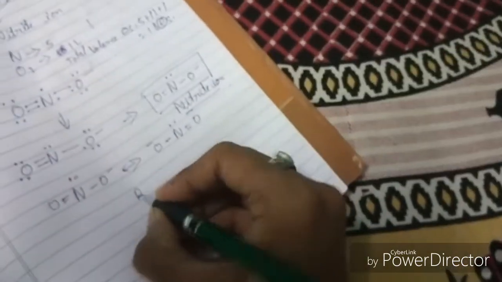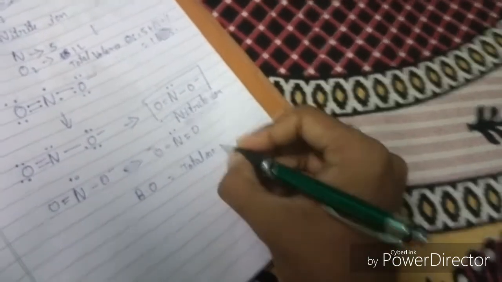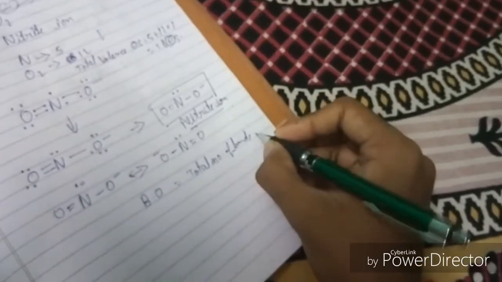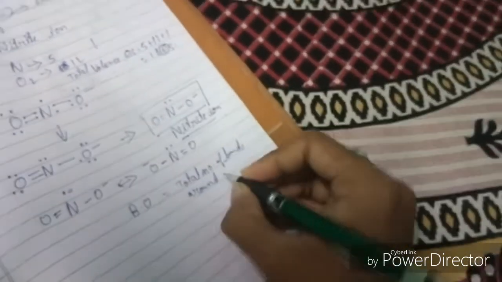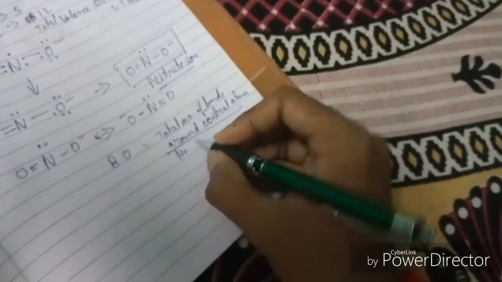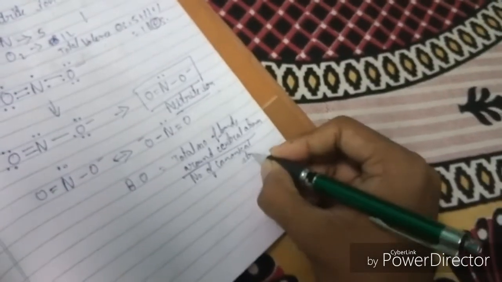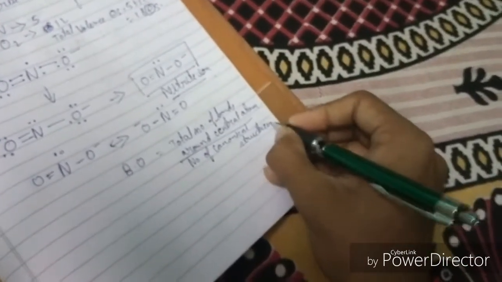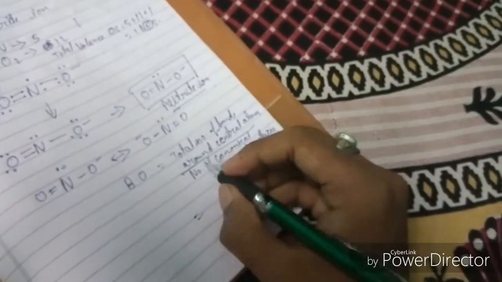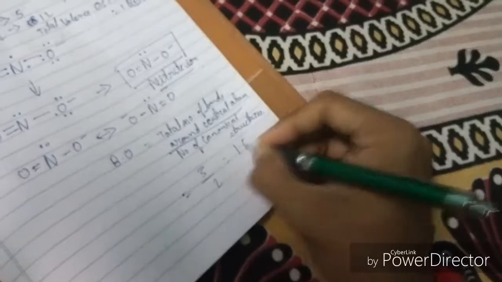We know the formula of bond order: bond order equals the total number of bonds around the central atom divided by the number of canonical structures, or resonance structures. The total number of bonds around the central atom is 3, and the total number of canonical structures is 2. So the bond order is 3 by 2, which is 1.5.